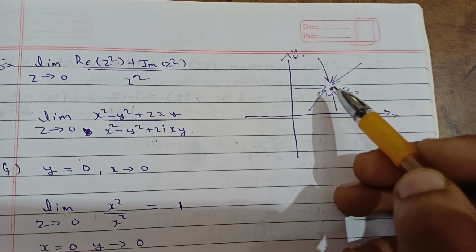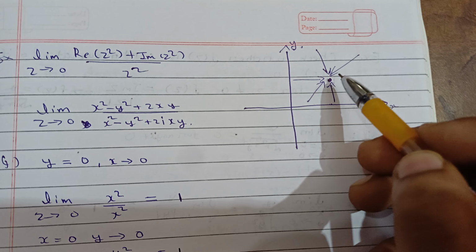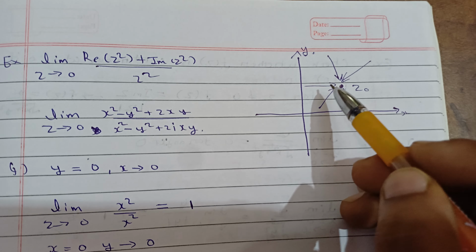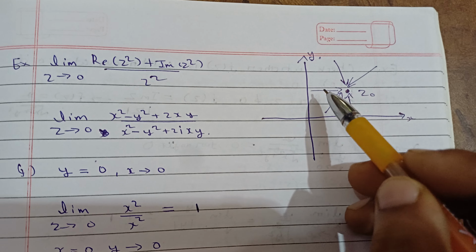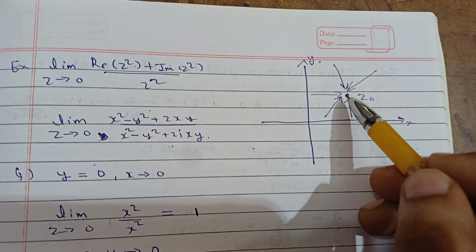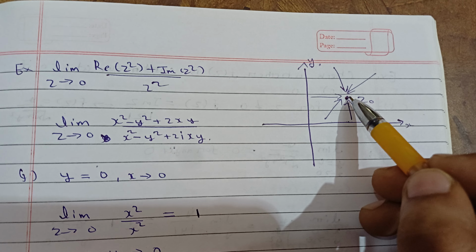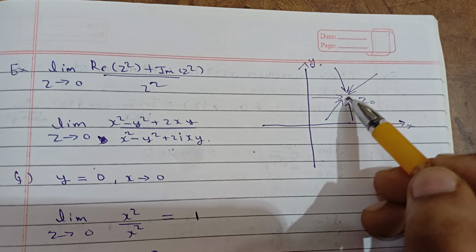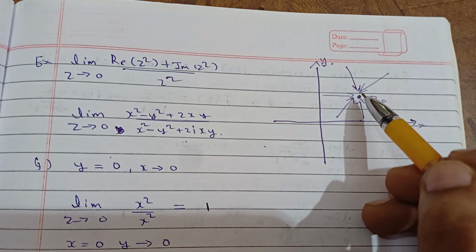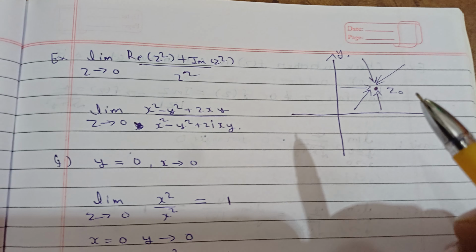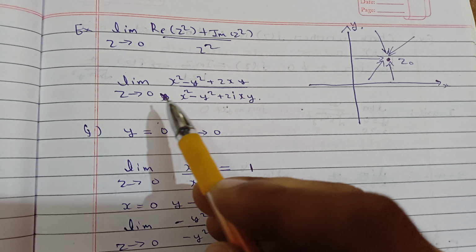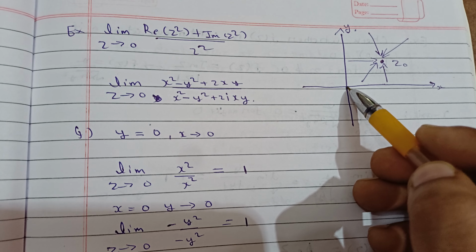Now see, you need to check in all directions. But you can't do that because there are infinite directions. So you need to check only for 3 cases. First fix the y value on the x-axis and make x tend to this point. Then fix the x value and make y tend to this point, and then take x equal to y, and check as x tends to this point. If these values come out to be the same, then we say that the limit is defined, otherwise not. So let me tell you what I am talking about. If z tends to 0, means we need to check at 0. So let's say our point is here.